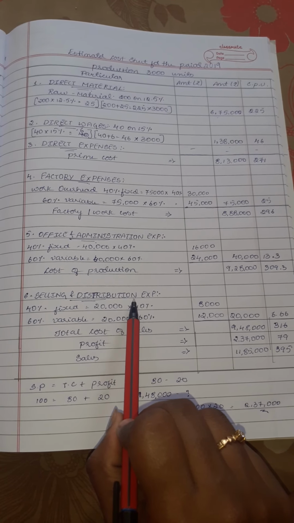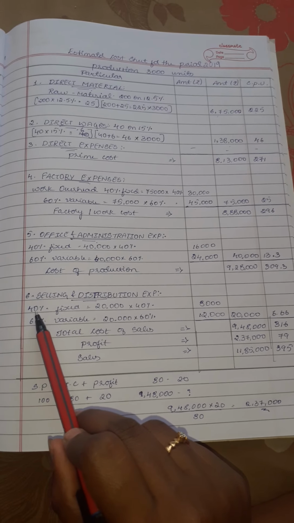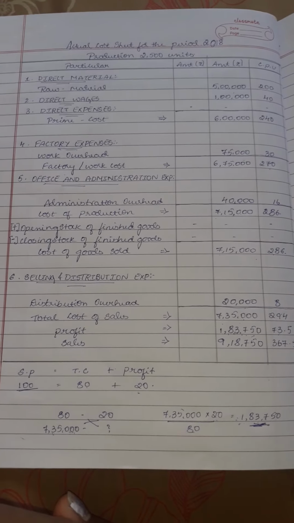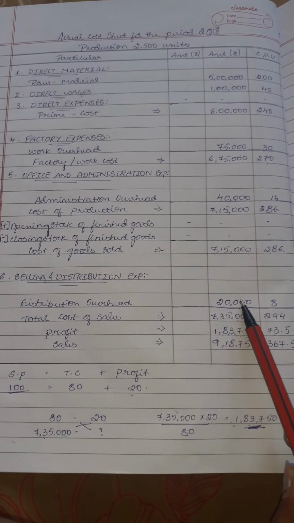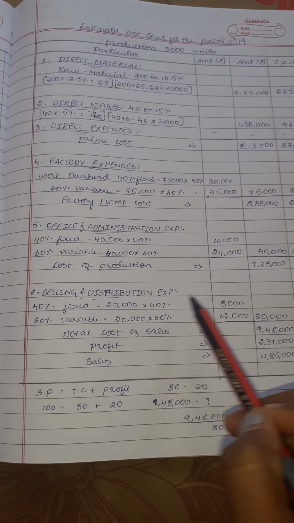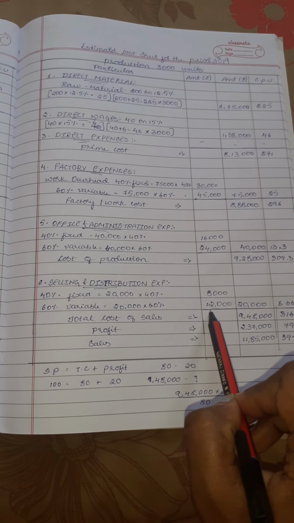In selling and distribution expenses, they have given the distribution overhead in the problem, 40% fixed. The amount of selling and distribution overhead is 20,000. This 20,000 into 40% fixed equals 8,000 and 20,000 into 60% gives us 12,000.